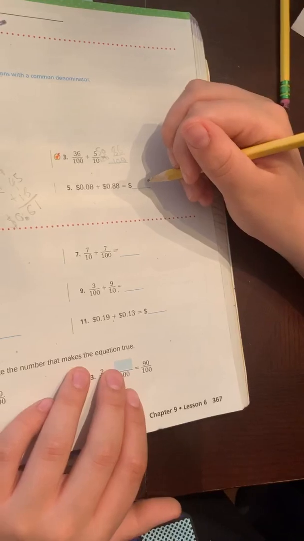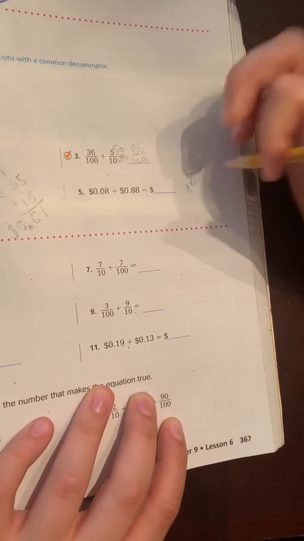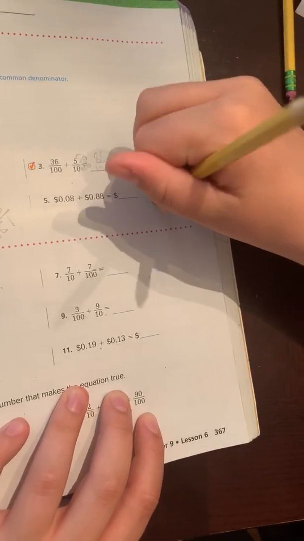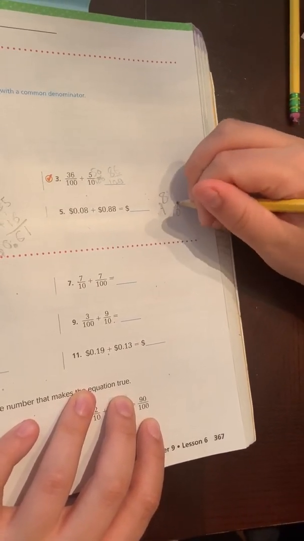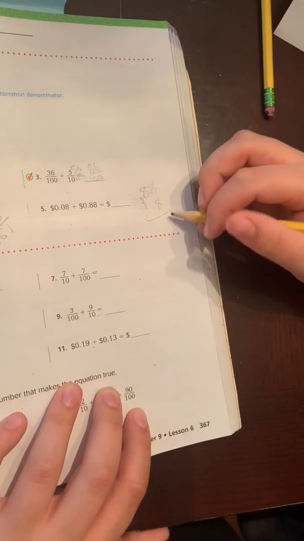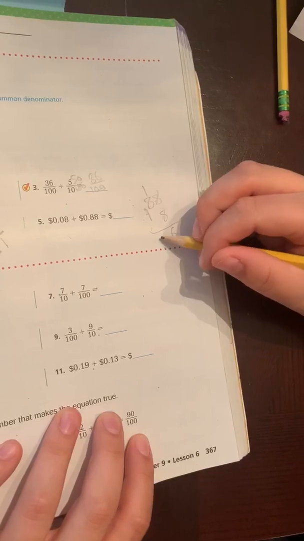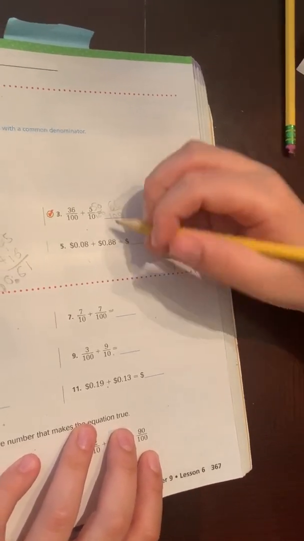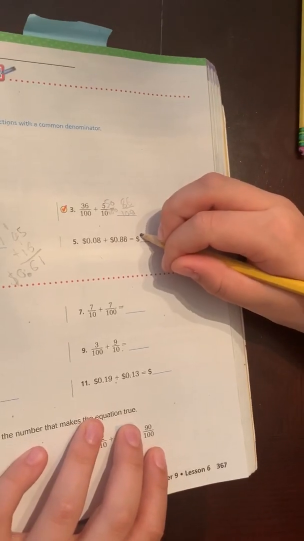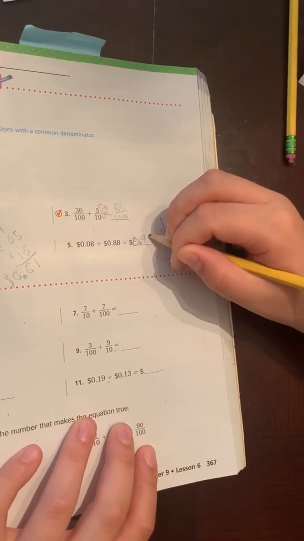So what are you going to add off to the side there for me? Plus, times, not times, plus. Very good. 8, good. 8 plus 8. Carry, good. 8 plus 1. Okay, how are you going to write that as a 0 point? Good.